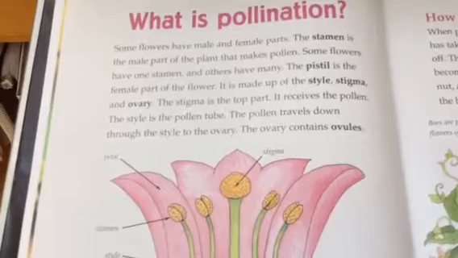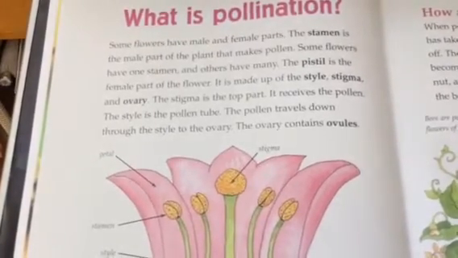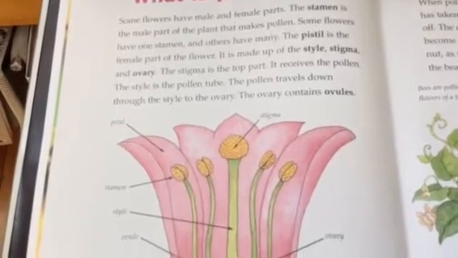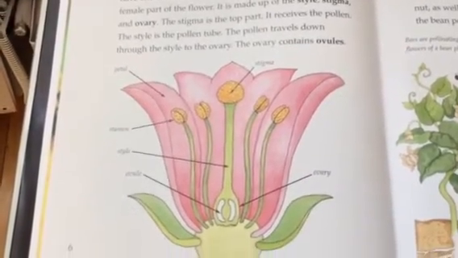It receives the pollen. The style is the pollen tube. The pollen travels down through the style to the ovary. The ovary contains ovules.